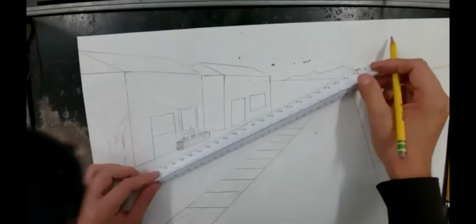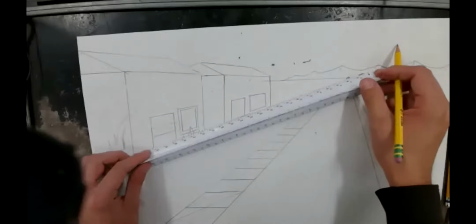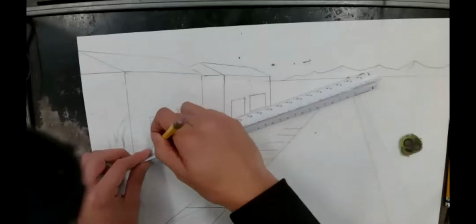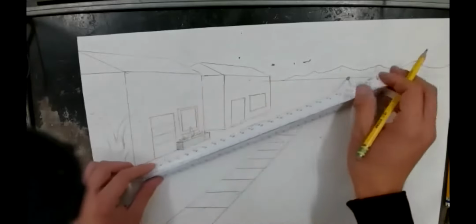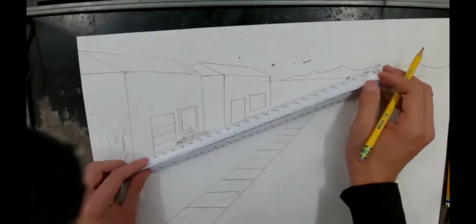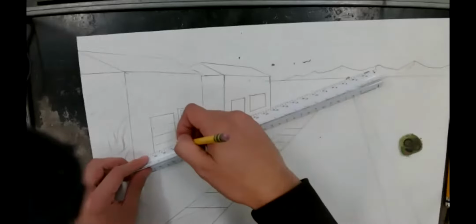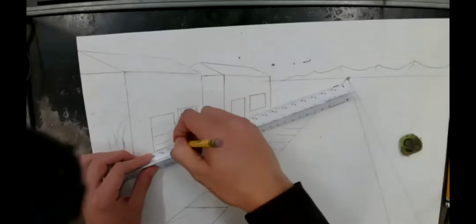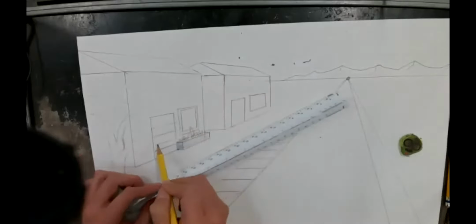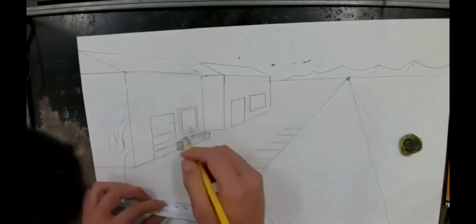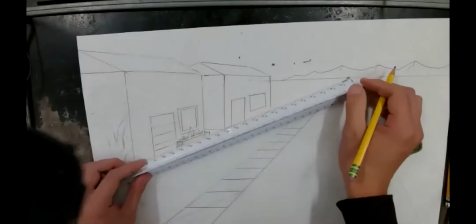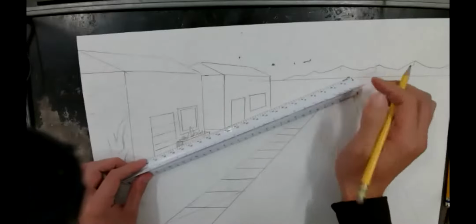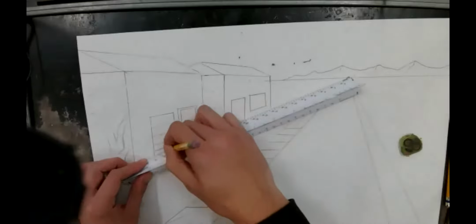So I made a mistake, but I'm using the mistake as part of my drawing. Okay, so it's gonna be a wood door. It's a little uneven, but it's okay. It's a wooden door.